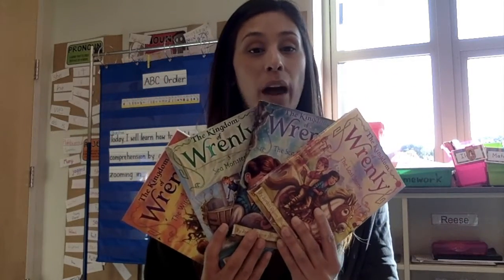You've also read The Witch's Curse, which means you've read 4 out of 4 books in this text set, which means you've actually read the whole text set. You've read the entire collection in this particular text set. So you would say that you read the whole text, okay?